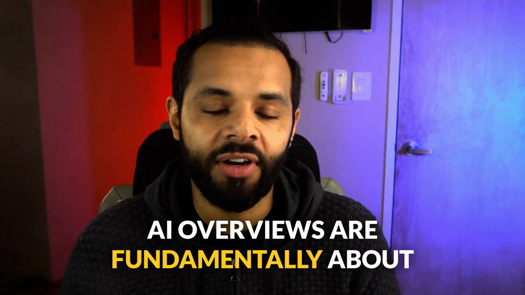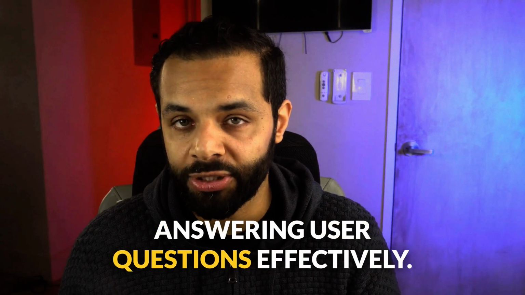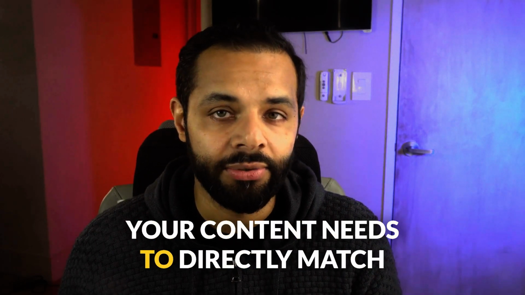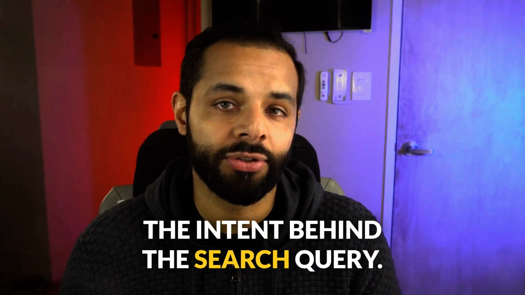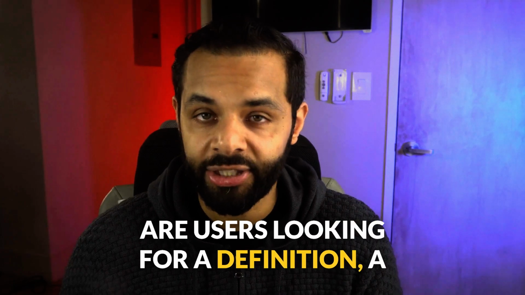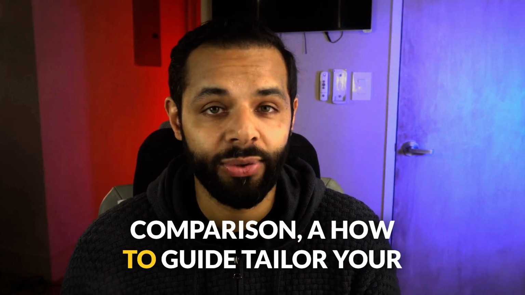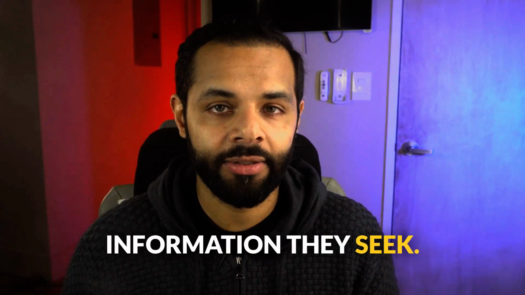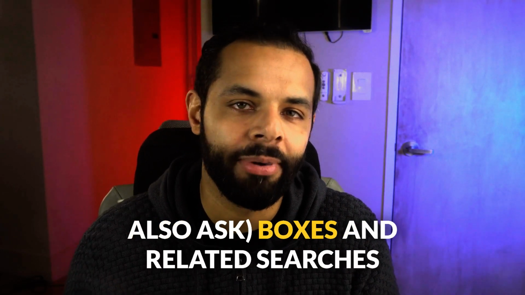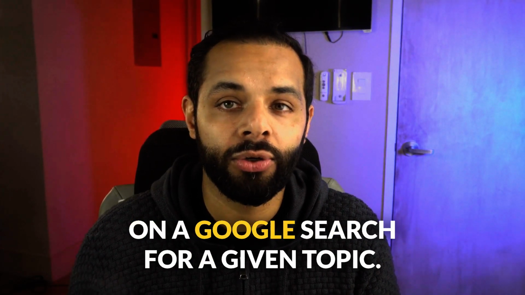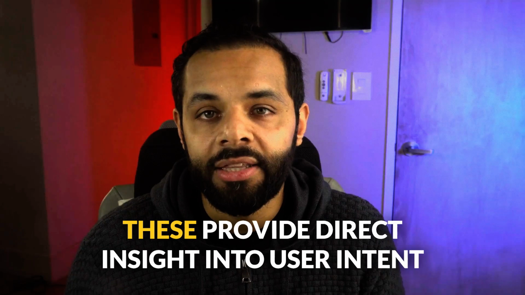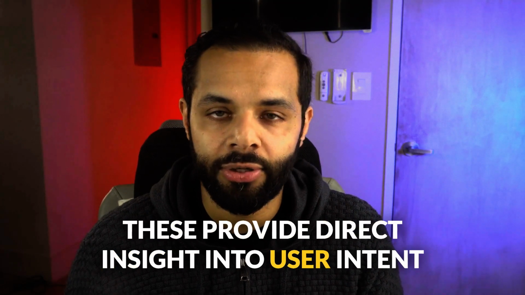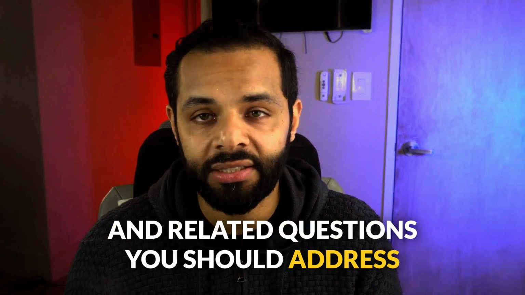AI overviews are fundamentally about answering user questions effectively. Your content needs to directly match the intent behind the search query. Are users looking for a definition, a comparison, a how-to guide? Tailor your content to provide the specific type of information they seek. As a pro tip, analyze the PAA boxes and related searches on a Google search for a given topic. These provide direct insight into user intent and related questions you should address in your content.